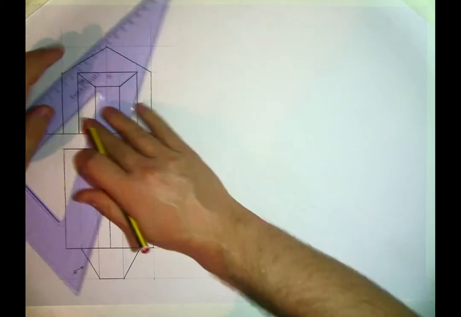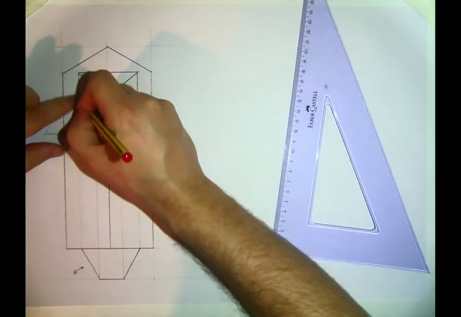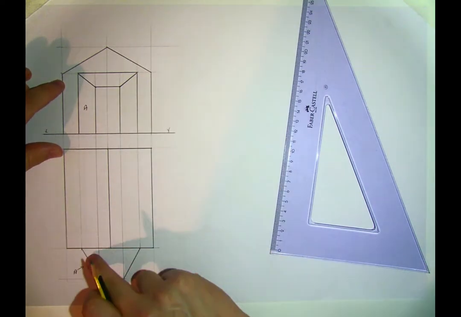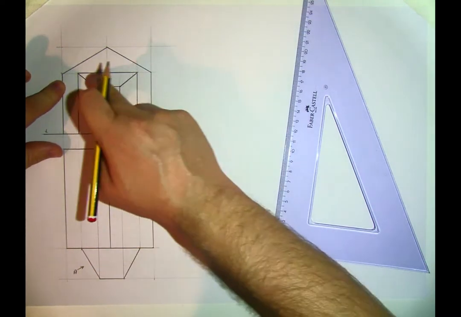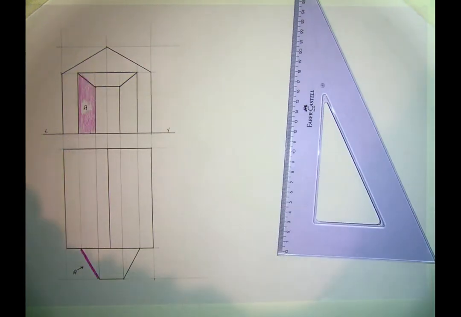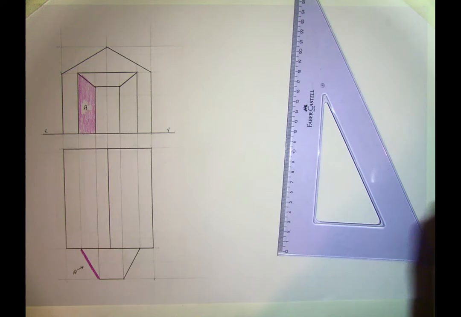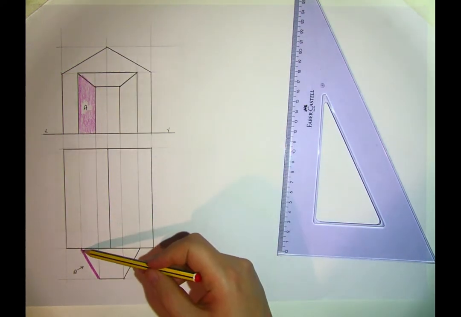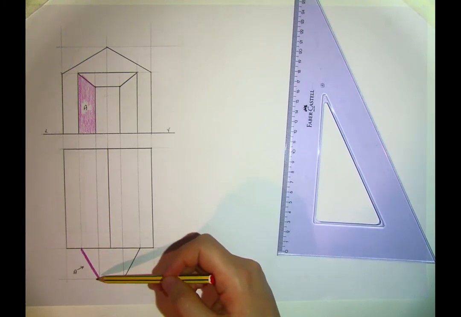So we've now got, this is going to be surface A here. This surface, this straight line is this one, and then this one looking on top is that bit of a one there. So I'm just going to shade them and make it a little bit clearer. So this is our surface A in the elevation. This is the plan of that same surface.